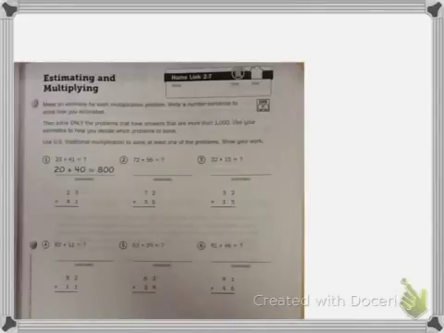Your homework for tonight is HomeLink 2-7, estimating and multiplying. The directions say make an estimate for each multiplication problem. Write a number sentence to show your estimate. That's step 1. Then solve only, I'm going to highlight that word only, the problems that have answers that are more than 1,000.